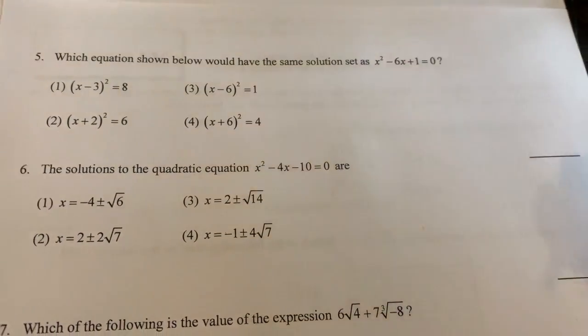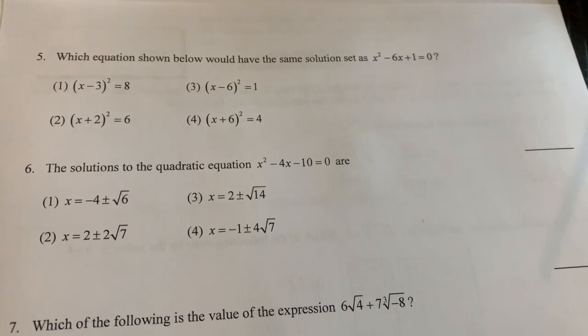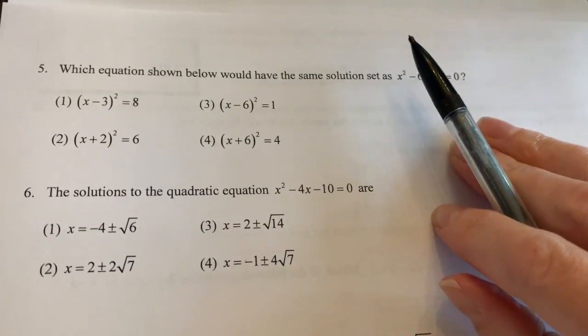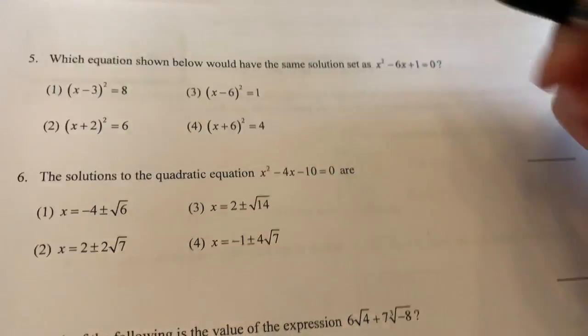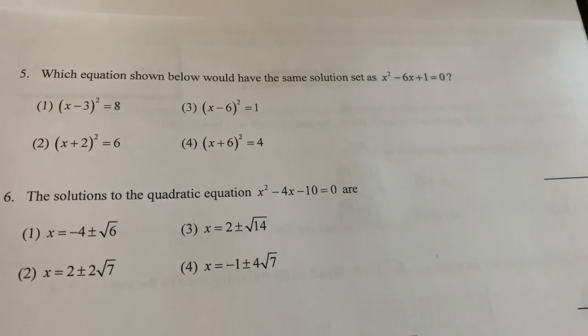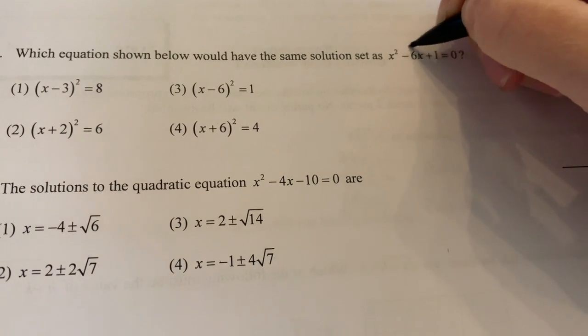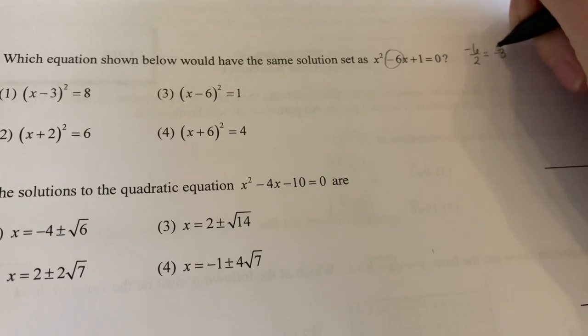Okay, for number 5, which equation shown below would have the same solution set as x squared minus 6x plus 1 equals 0? The easiest way to do this, guys, is to take this and put it in vertex form and see which one it matches. Remember, in order to get something in vertex form, you just have to complete the square. So take your middle term, negative 6, divided by 2, negative 3, and square it.